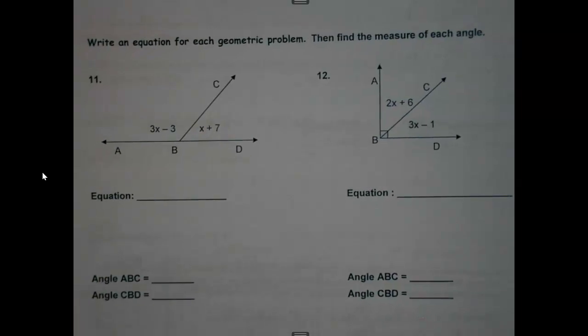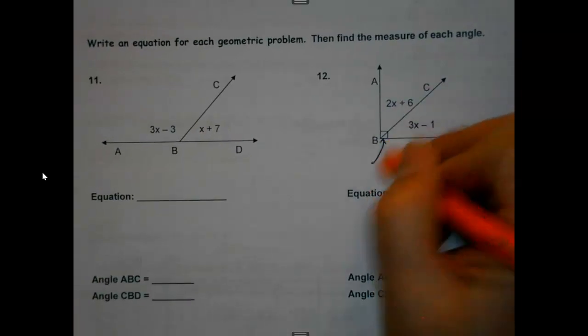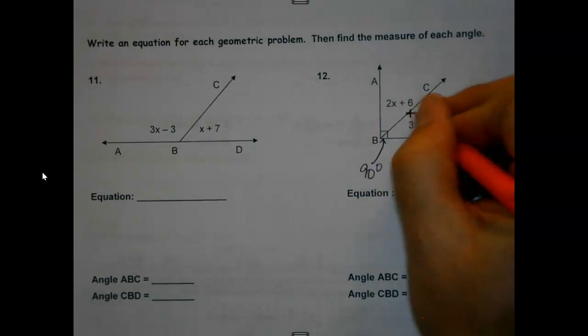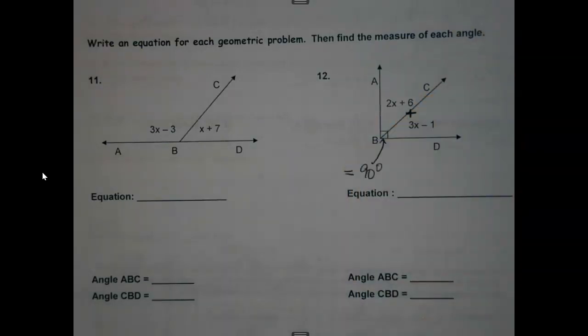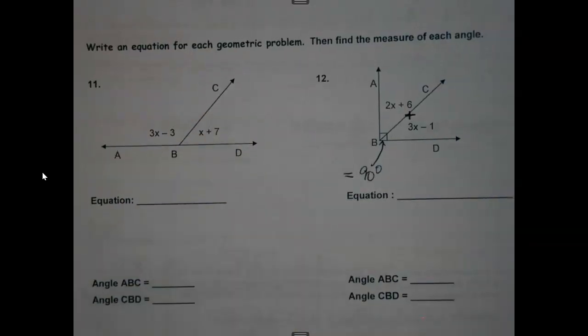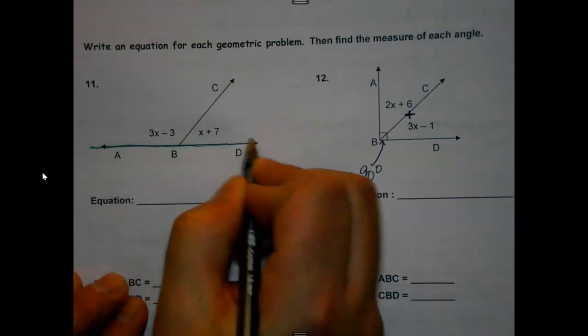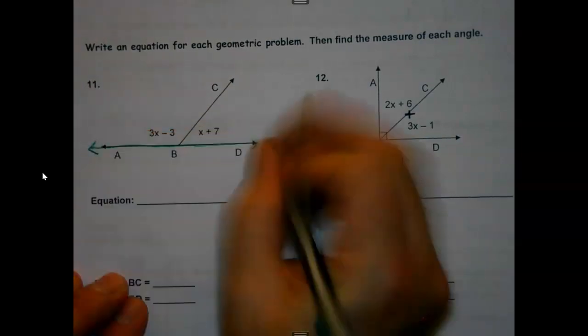Two things to make mention. I will help on one other thing. Give a little help with the setup of the equation on number 12. But number 11, I do have one question that I need assistance with. So I got these two angles. The angles aren't the same, but they do together make this straight line. How many degrees is a straight line? 180.